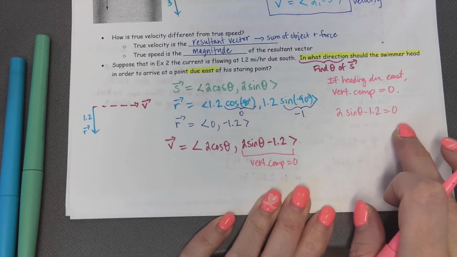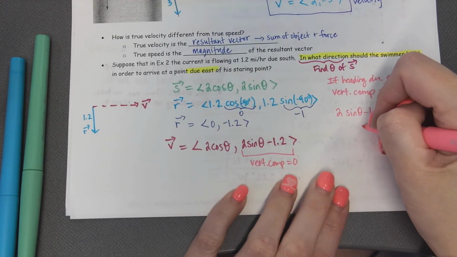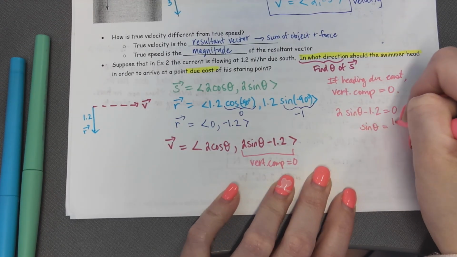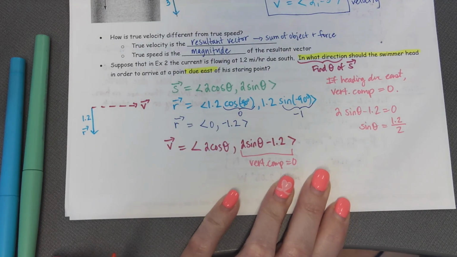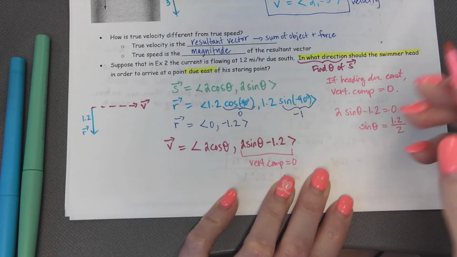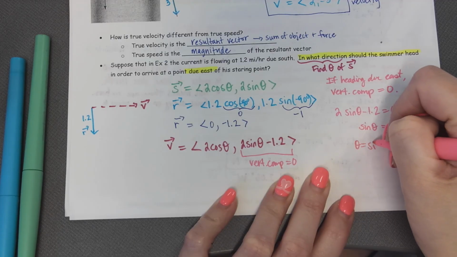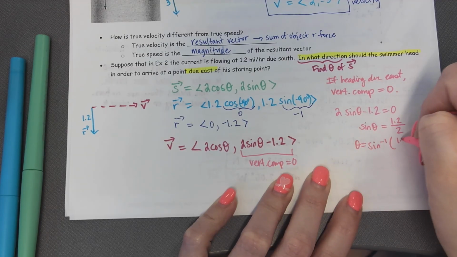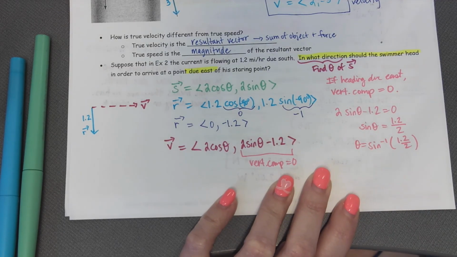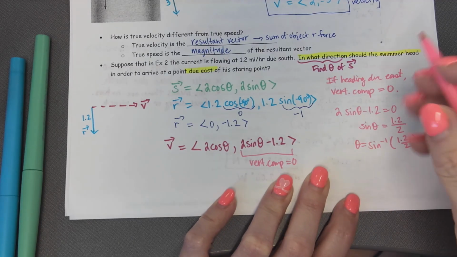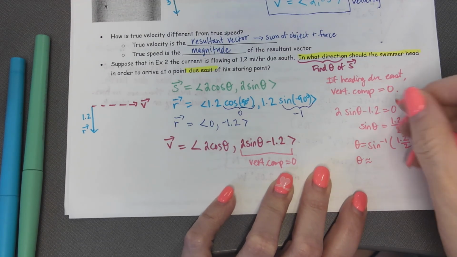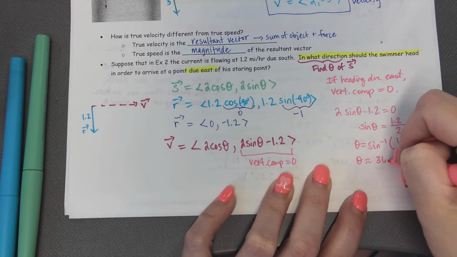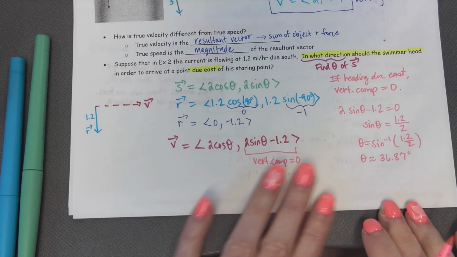So when you solve, you add the 1.2 and you divide by 2. So is it okay if I just do this to start? Add the 1.2, divide by 2. And then we are going to use the sine inverse. Okay, and then Farah, will you tell me what you got for that rounded to the nearest hundredth? Good.